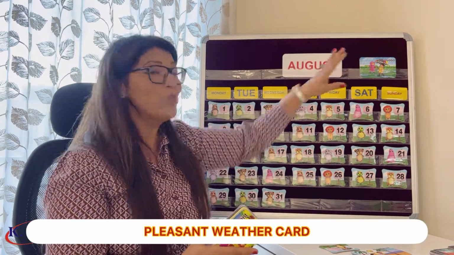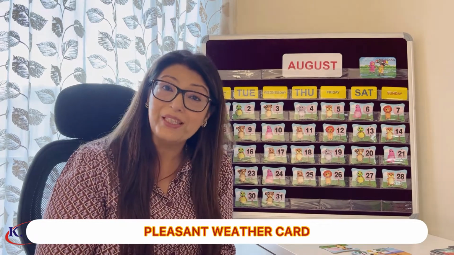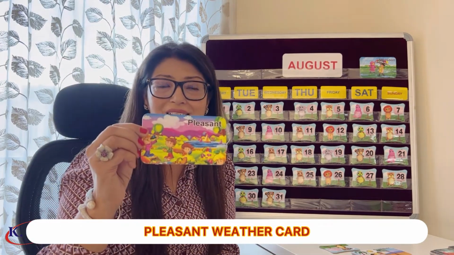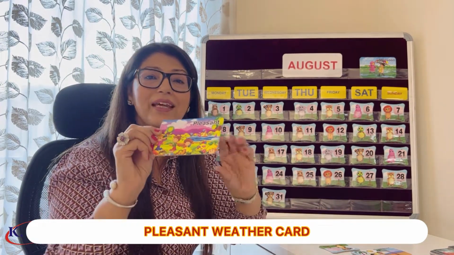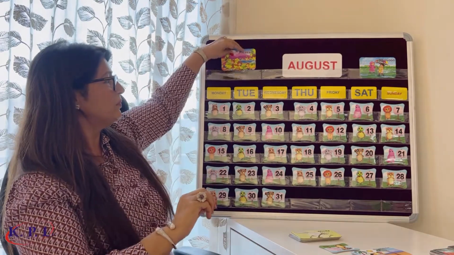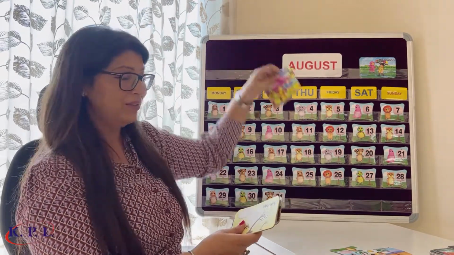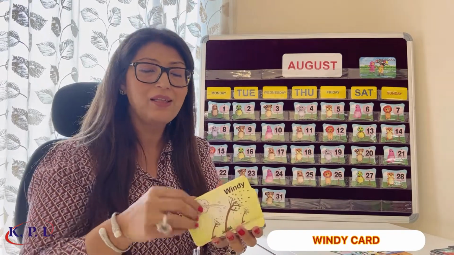So let's say, though of course it is monsoon season going on, the weather today is very pleasant. The children are going to find the card for pleasant weather and place it here. Maybe tomorrow it is not so pleasant. It is quite windy. So the children are going to change this card and place this card.